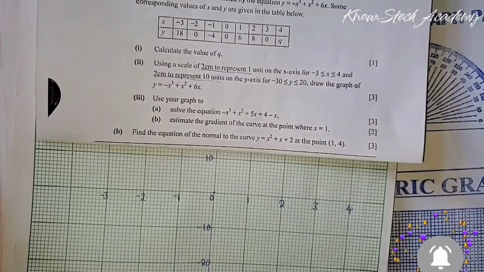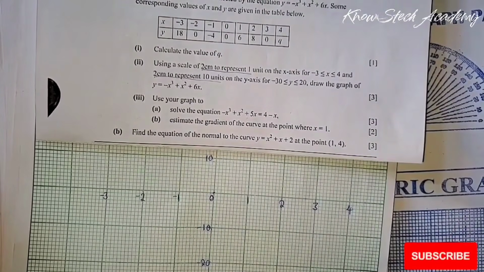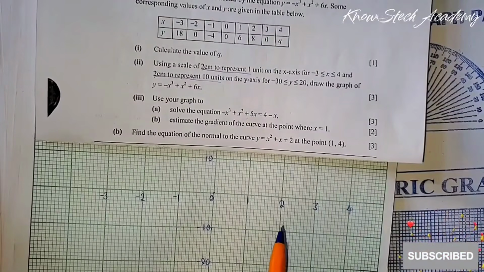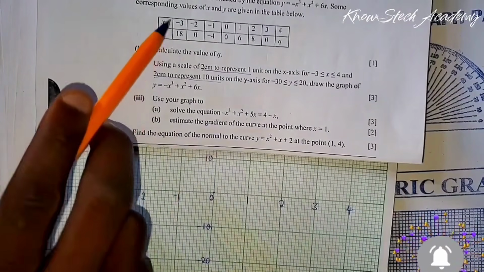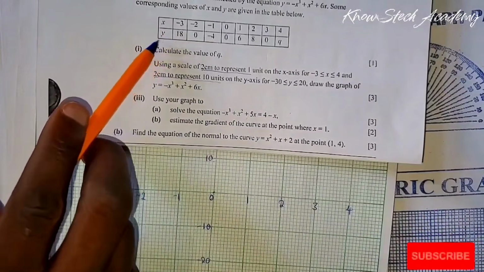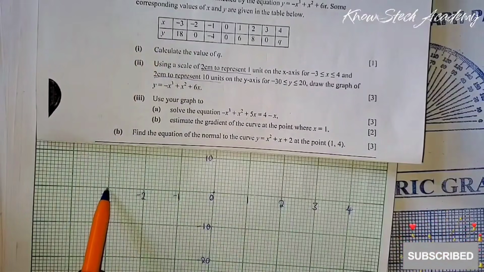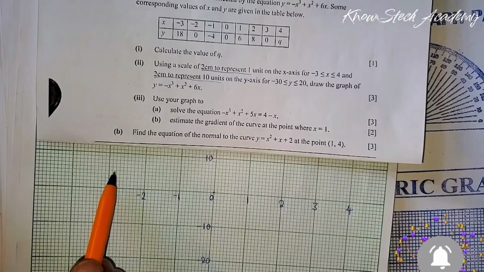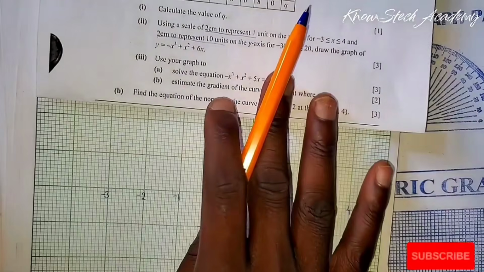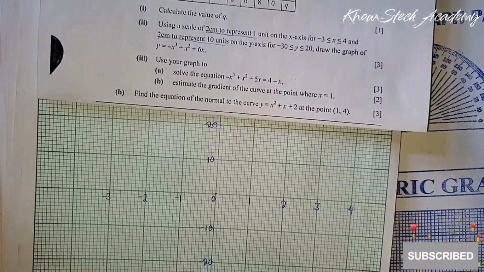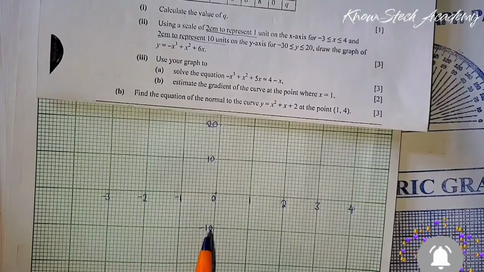Okay, so there you go. The first coordinate is negative 3, comma 18. Negative 3 is here, comma 18, positive 18 is up somewhere here. So we need to make sure you know the value of each small box.